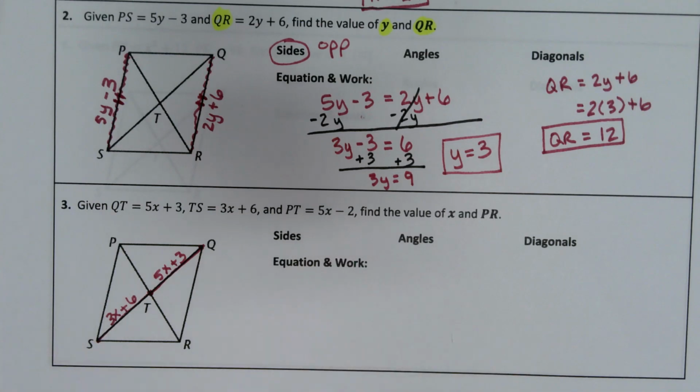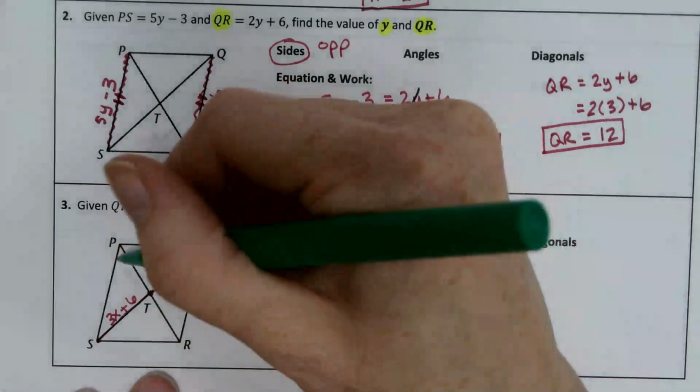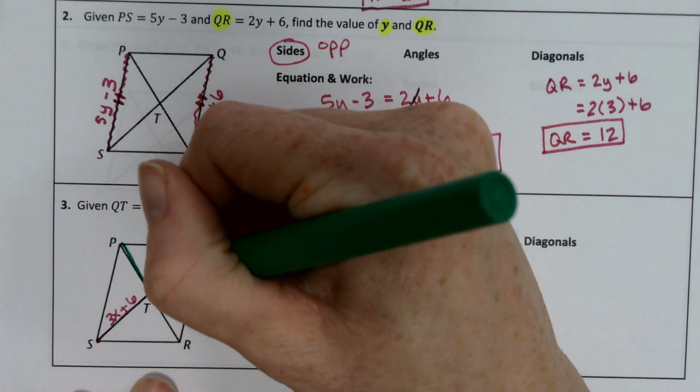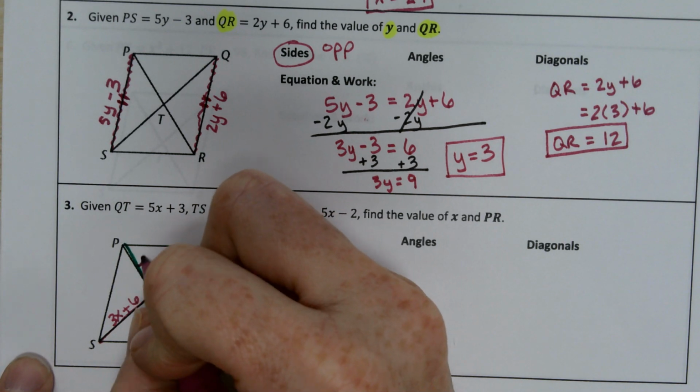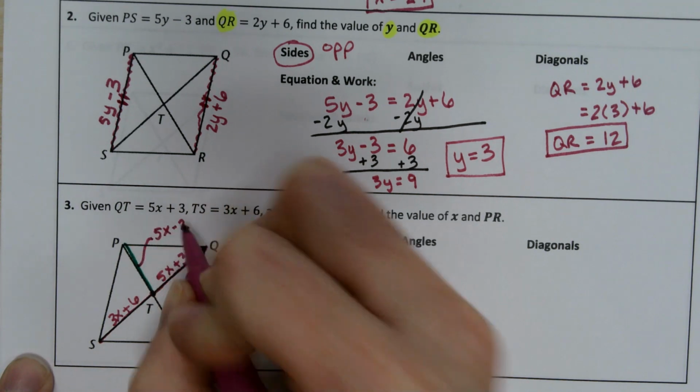So that one's going the other way. I think I'm going to use a different color for that one right there. That one is equal to 5x minus 2. Put that up here because I can't really fit it in.